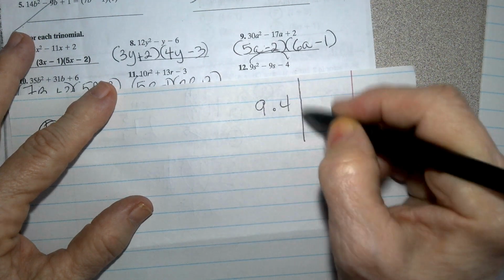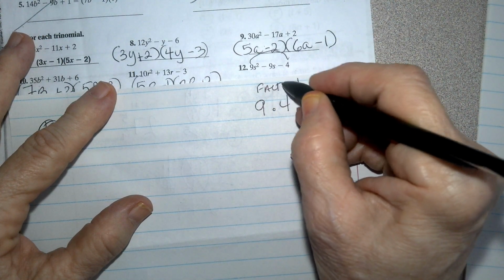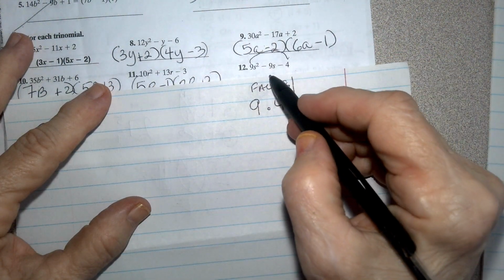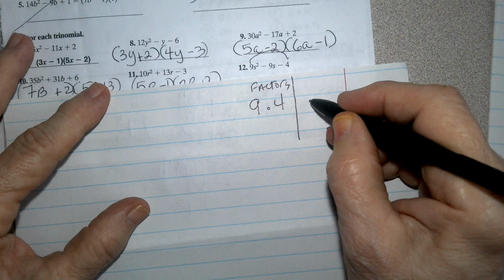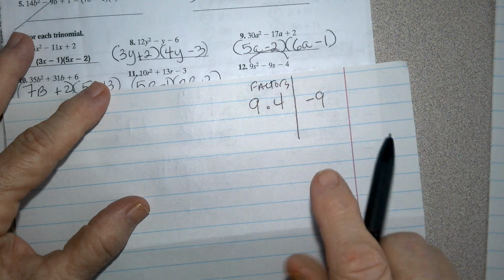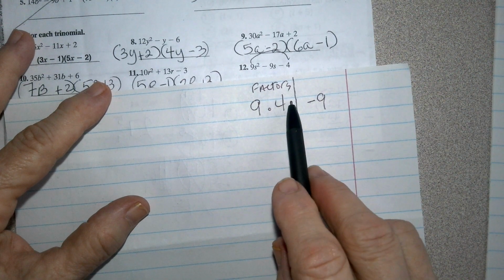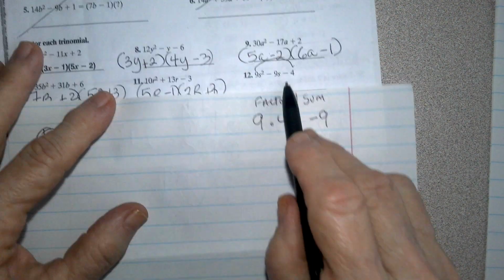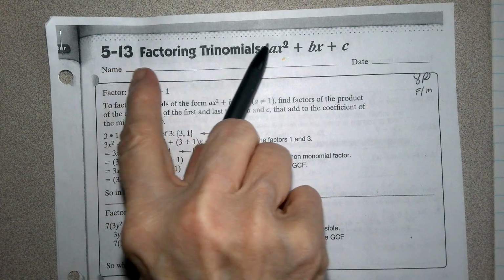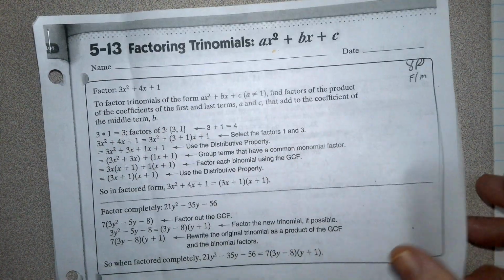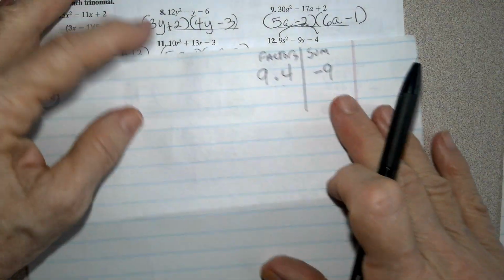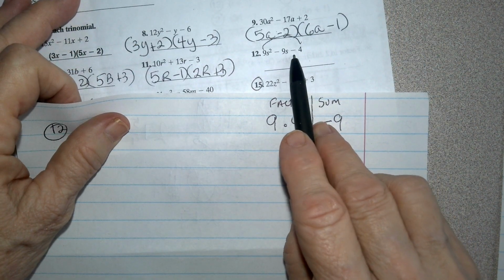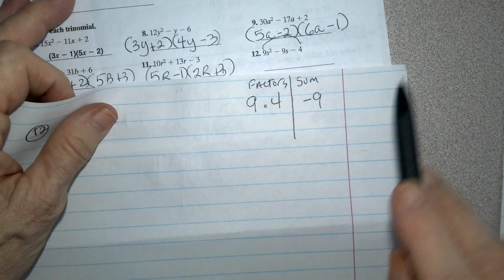Okay, so we're going to find the factors of this such that they sum to the -9. Oh, yes, they're going to sum, but because that's a negative, Trinity, we're getting out this worksheet from Friday, the 5-13. Right. But because this last number is a negative, we've got to subtract our factors to get that.